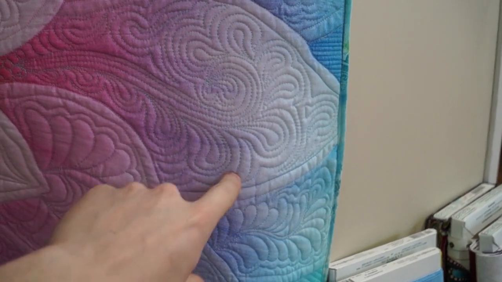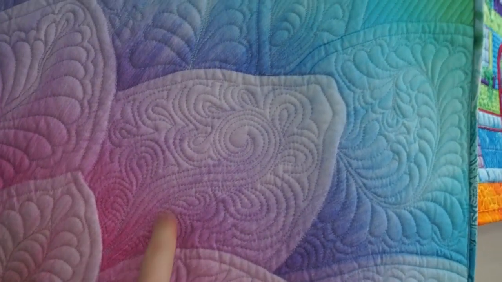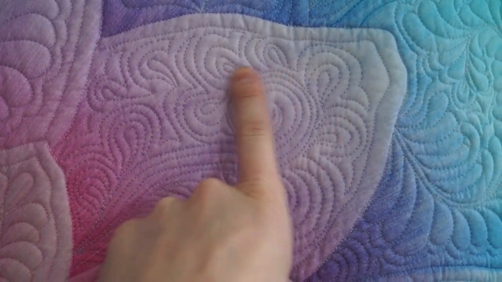So an example of a paisley feather I did to fill this leaf right here, as well as up here. You can see they're not perfect. I hadn't come into my rhythm yet with drawing the paisley feathers, but that comes with time, right?